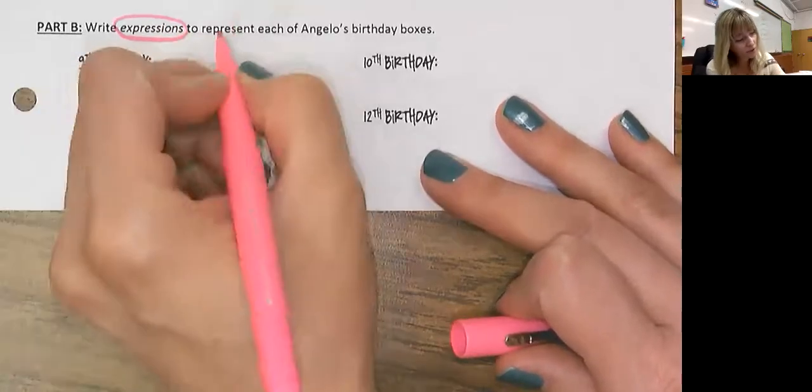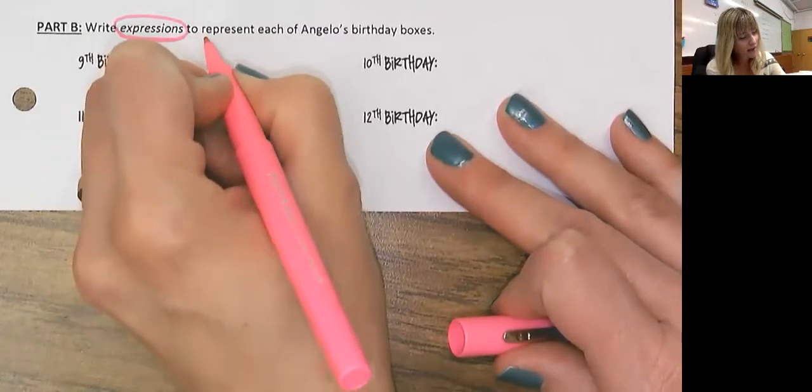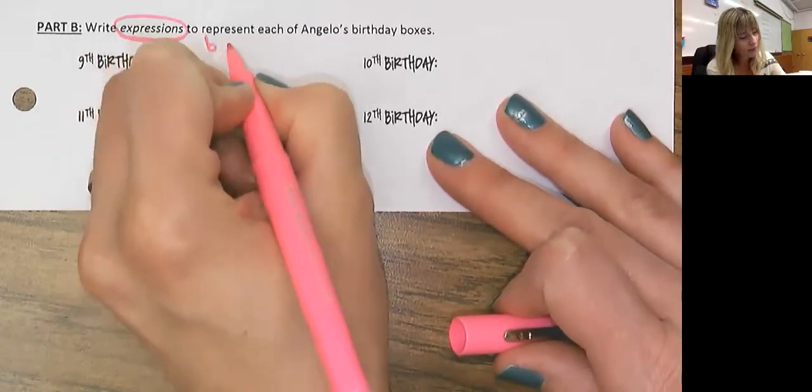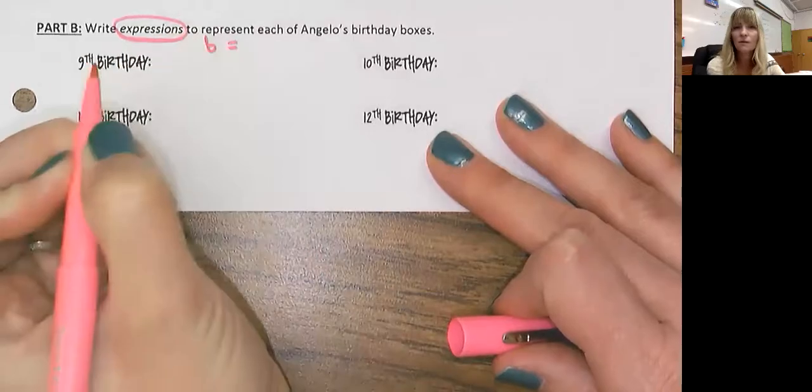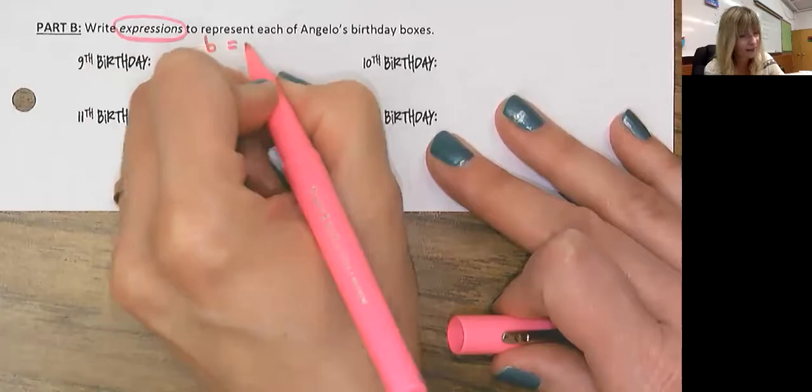And you know what we do with that in math? We make it a variable. I'm going to use the letter B. You can use whatever letter you want, but why might I use the letter B? Well, because my unknown is this. Let's write it again.